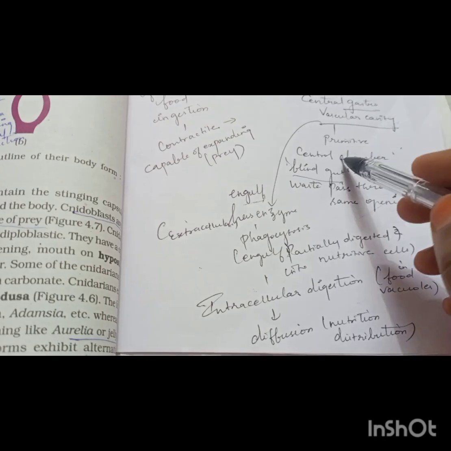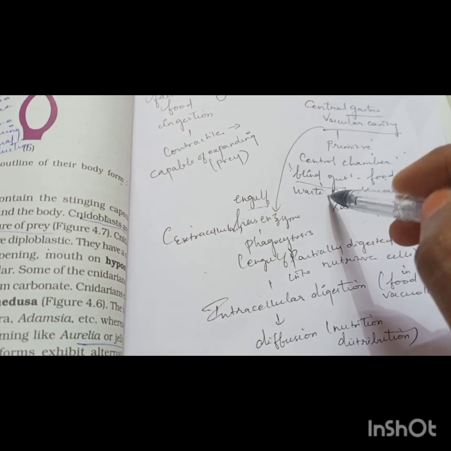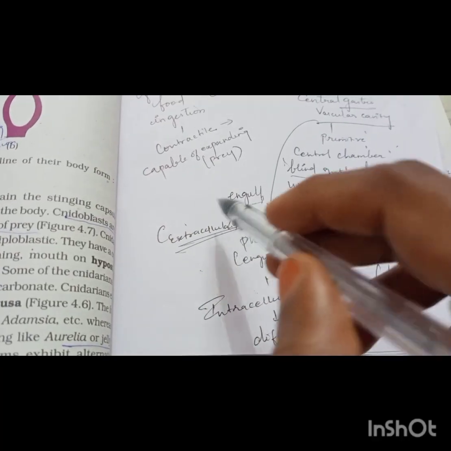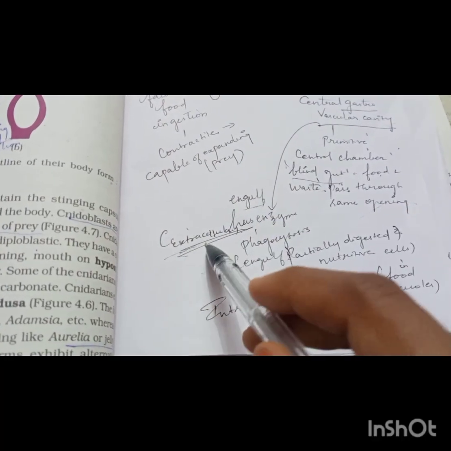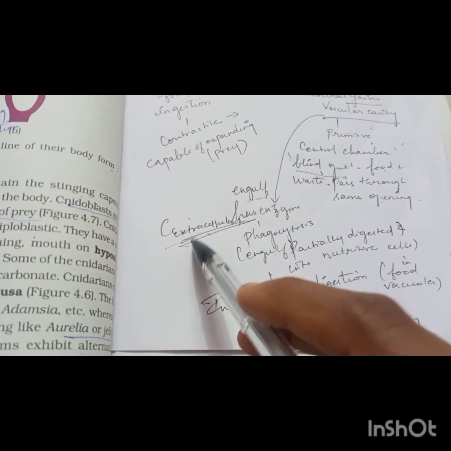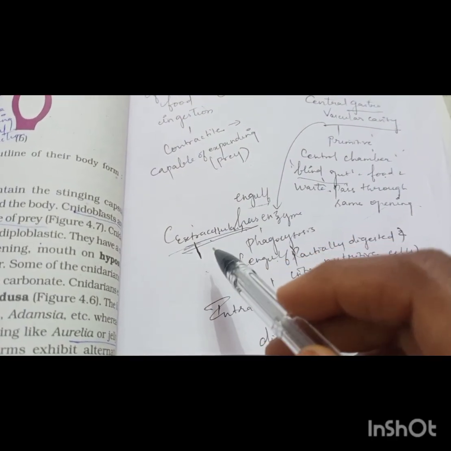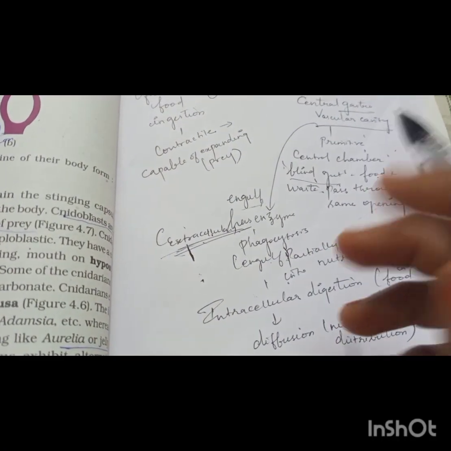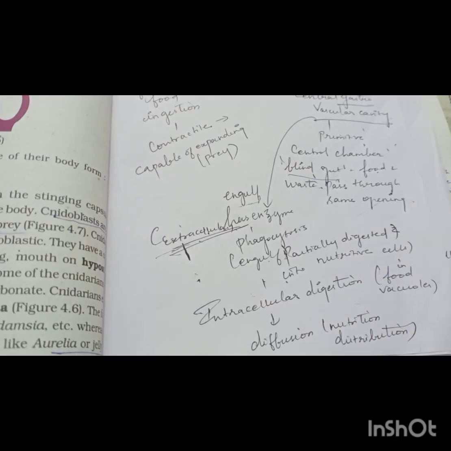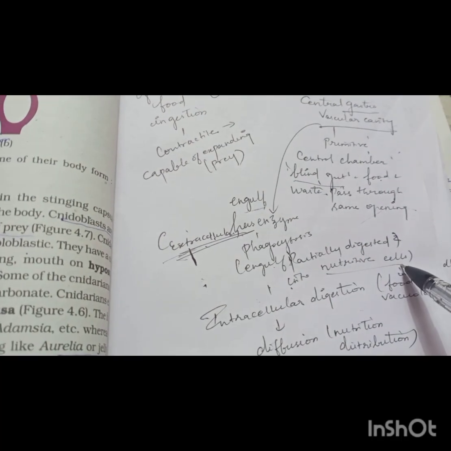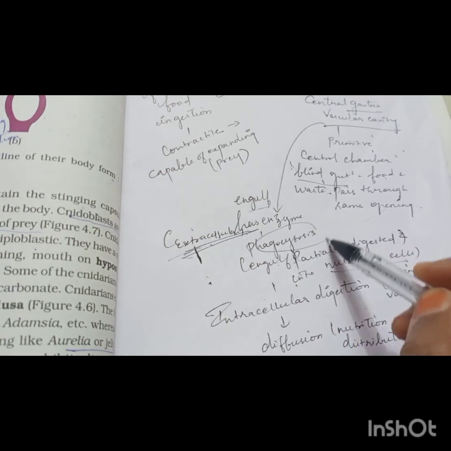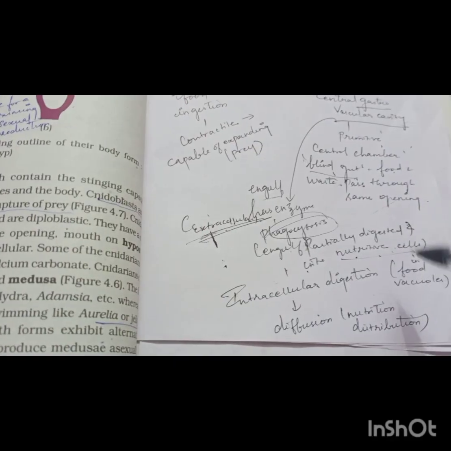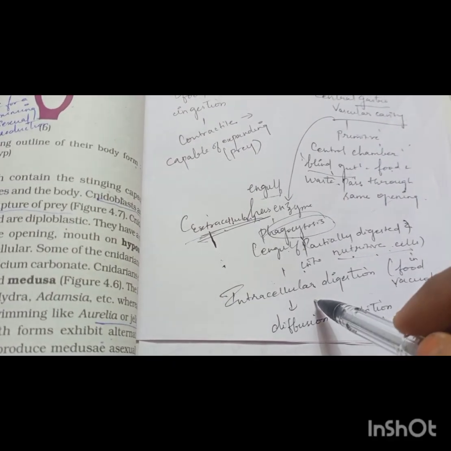And in this vascular cavity or this blind gut, some enzymes will be secreted. So here the enzyme will act on the captured prey. This is known as extracellular digestion, and after that it will partially digest the prey, and the partially digested food will be absorbed by special cells called nutritive cells by the process of phagocytosis, and in the nutritive cells further digestion occurs, that is intracellular digestion.